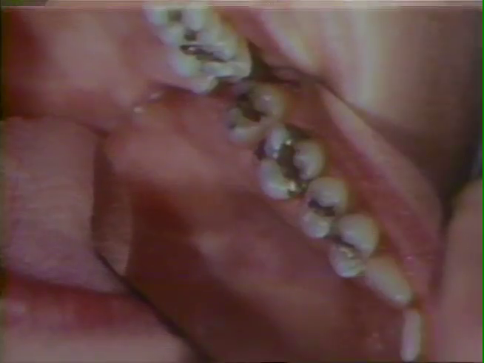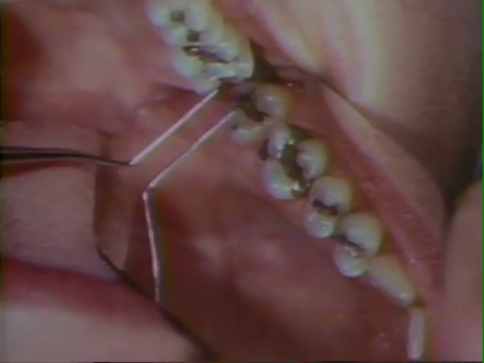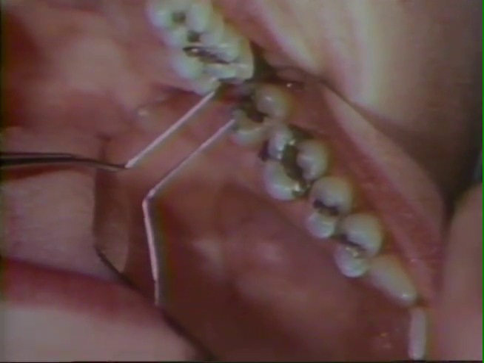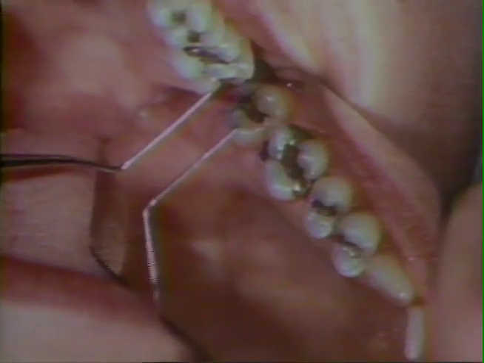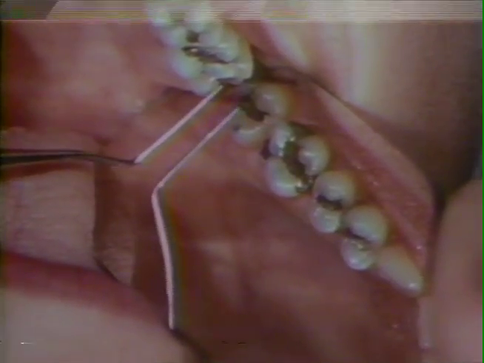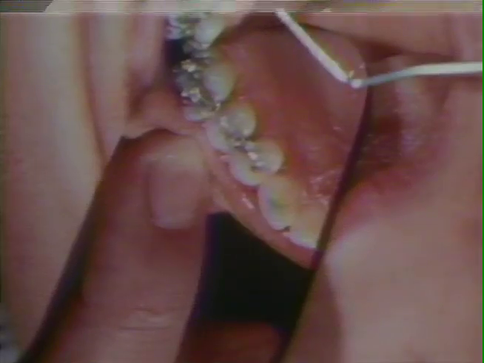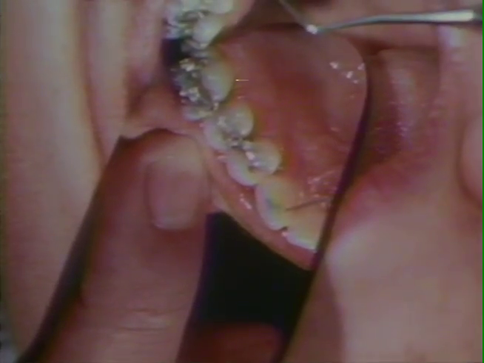These procedures can be repeated with carbon paper. The right lateral excursion shows heavy balancing contact on the lingual cusp of the second molar, and working contact on the cuspid.